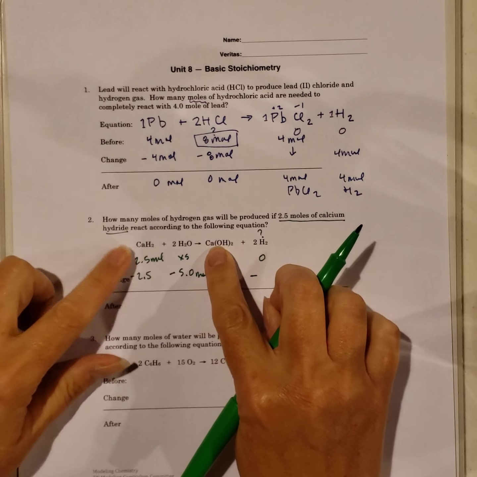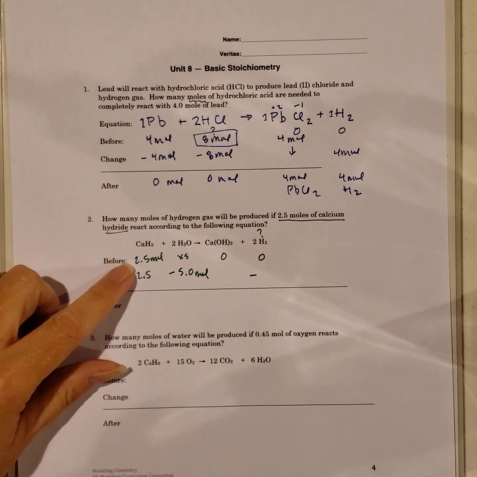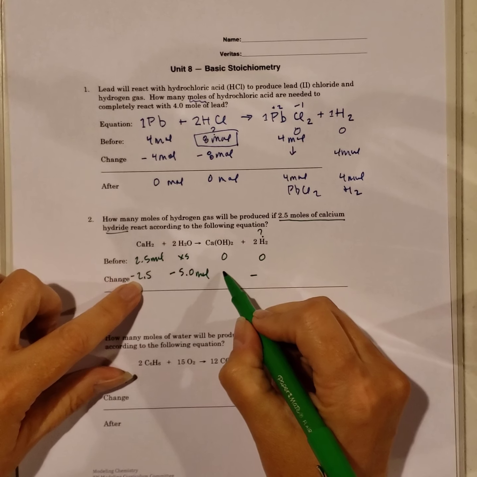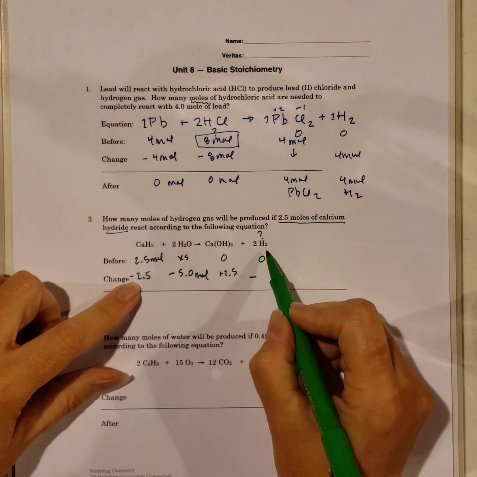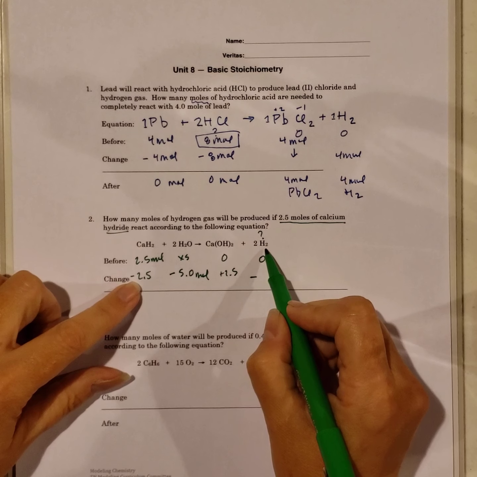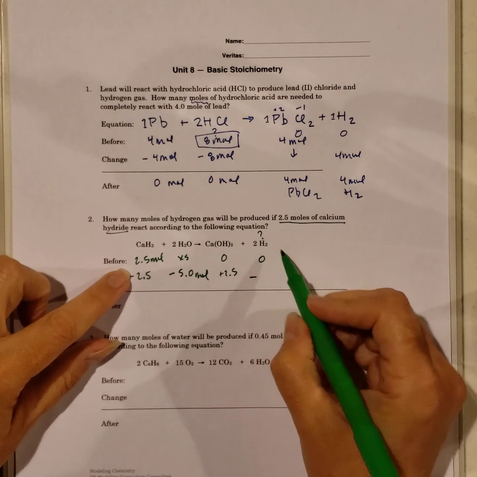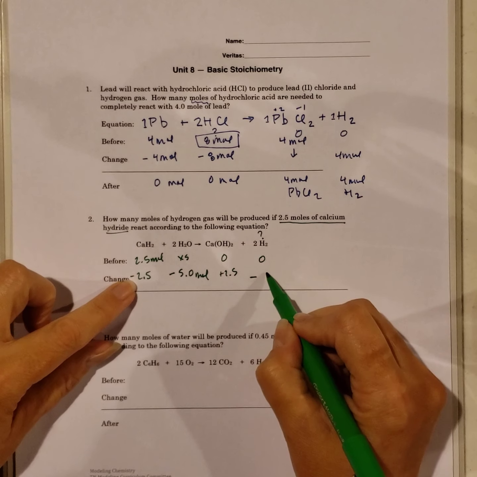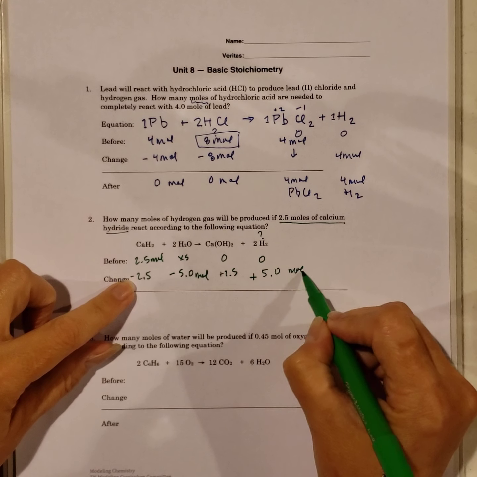Calcium hydroxide is a 1-to-1 ratio with the calcium hydride, so that means we'll produce 2.5. The hydrogen gas is twice as much as the calcium hydride, so this will be 2.5 times 2, which gives us plus 5 moles.